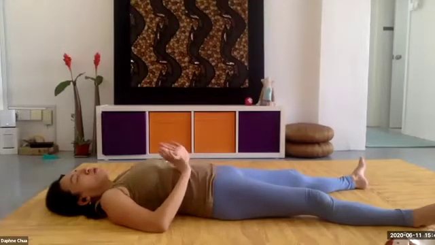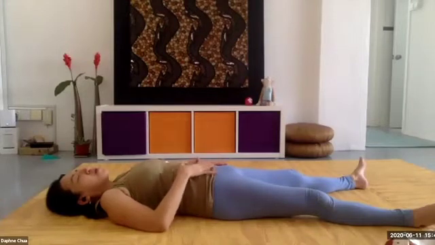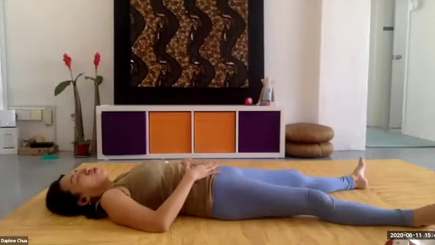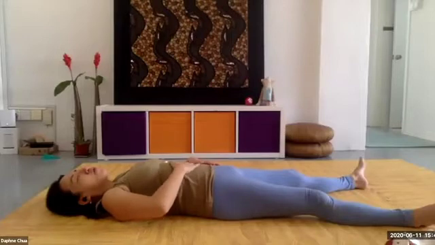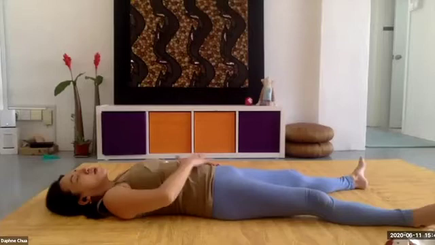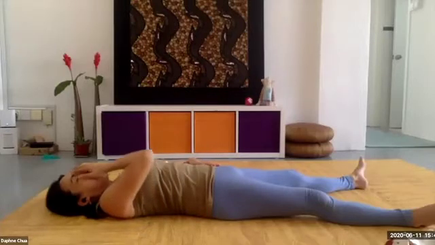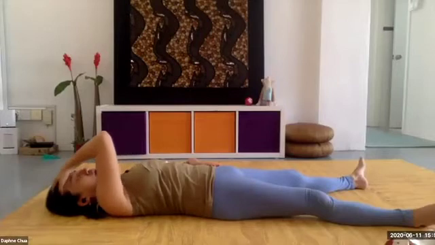Now you can use your hands, whichever hand feels comfortable for you, and I'd like you to just trace from the center of your navel, move it all the way out through the midline, all the way to the face and to the crown of the head.